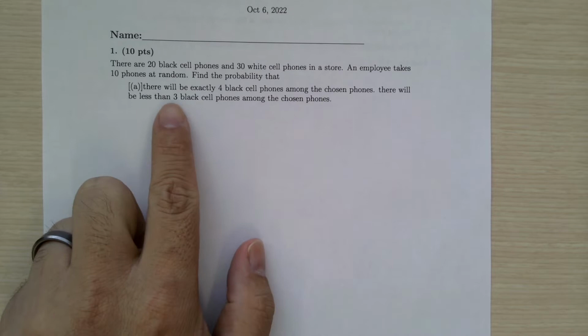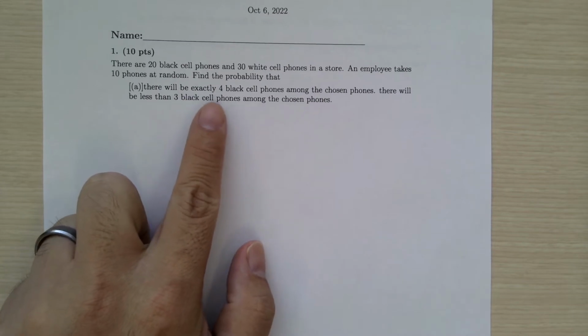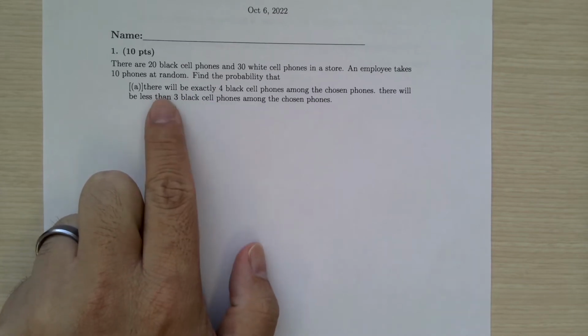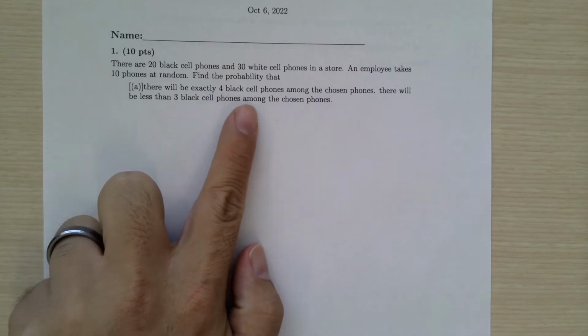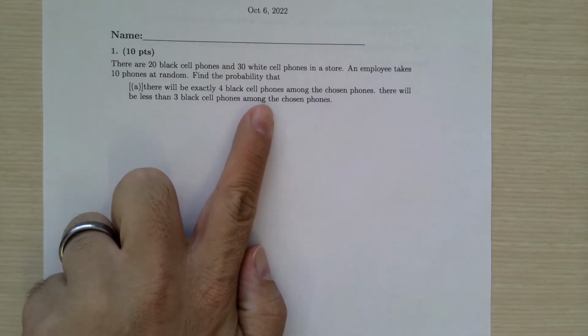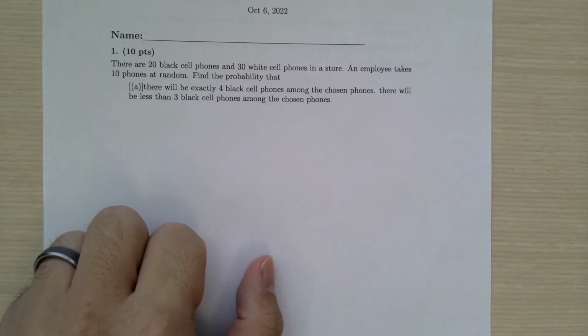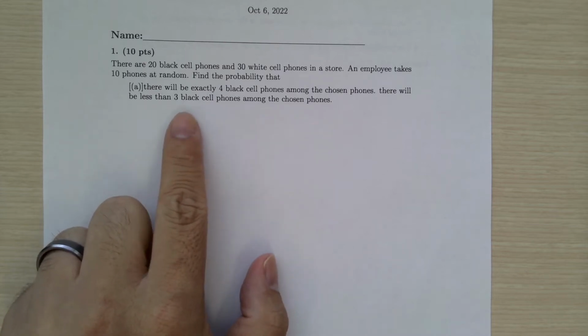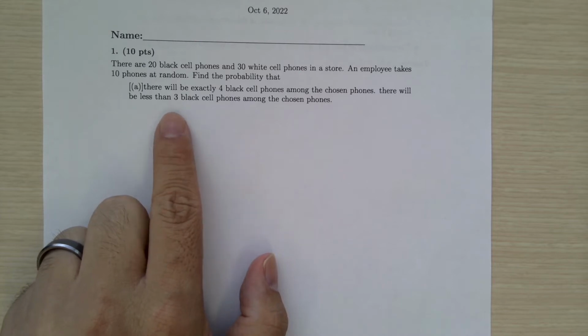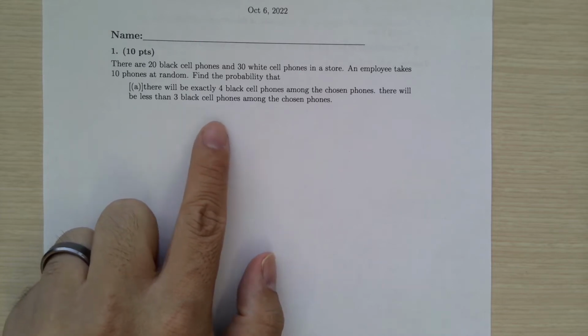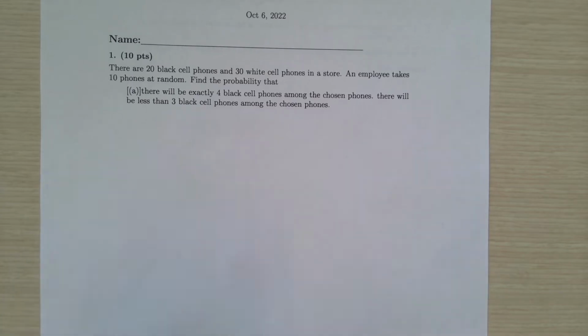Part A is find the probability that there will be exactly 4 black cell phones among the chosen phones. And then part B is that there will be less than 3 black cell phones among the chosen phones here.